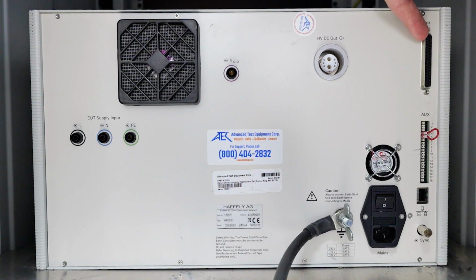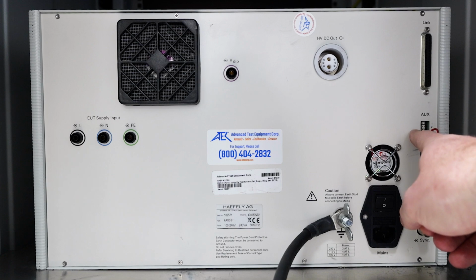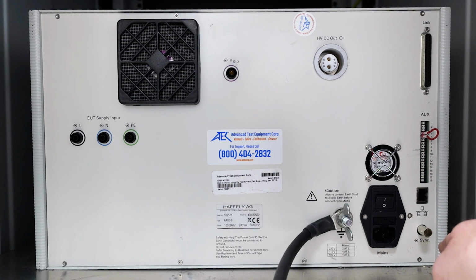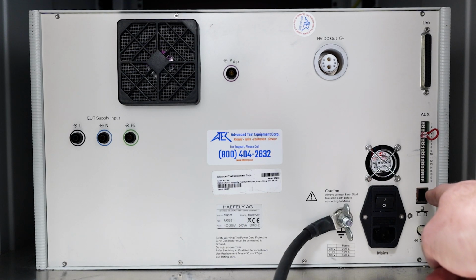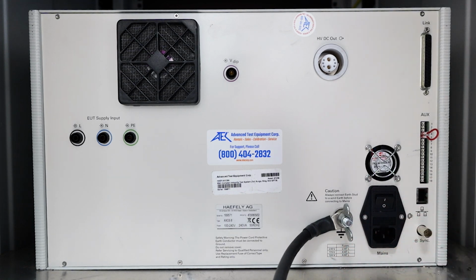And then we have a connector here for connecting to other coupling decoupling networks, and many different auxiliary ports that have a wide variety of use that can be found in the manual. External sync and Ethernet and power connection, as well as grounding.